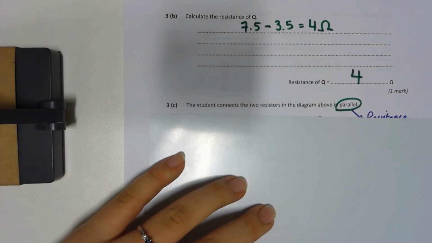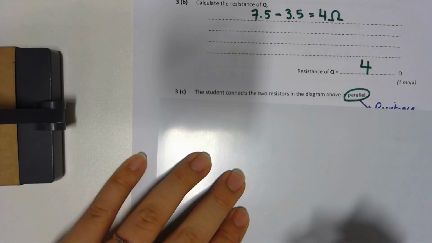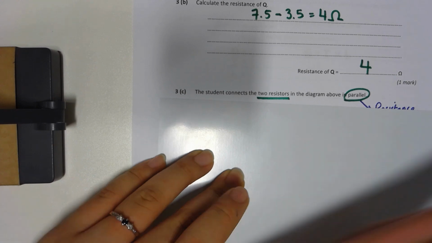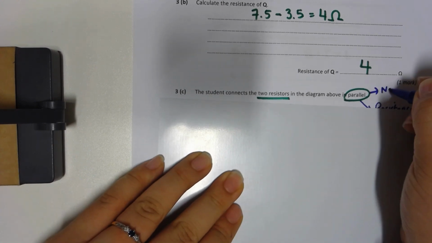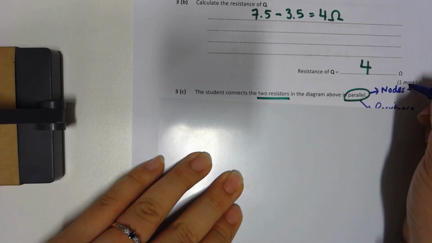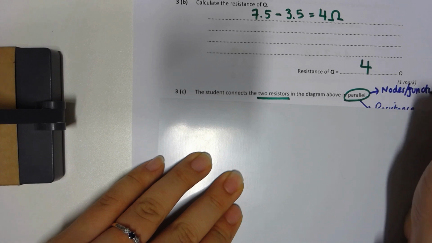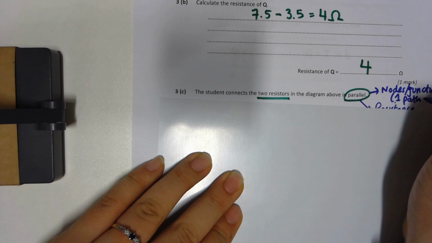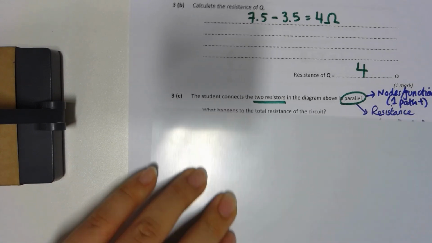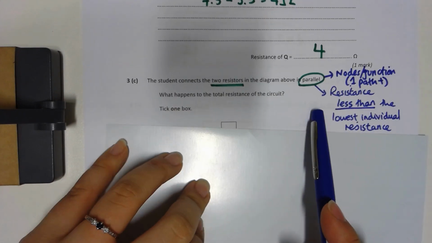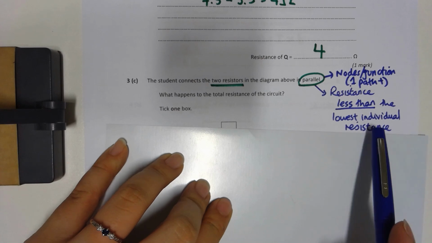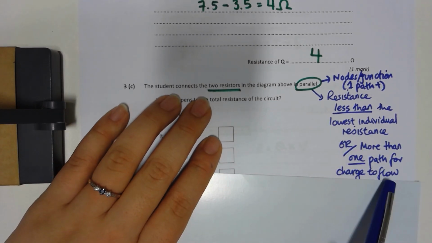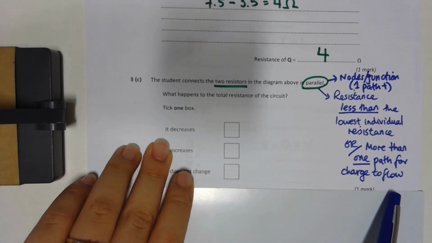Next, the student connects the 2 resistors in the diagram as parallel. Remember, parallel means that there are nodes or junctions, and current can flow through more than one path. We also know in a parallel circuit, resistance is less than the lowest individual resistance, or you could say there's more than one path for charge to flow, current to flow.